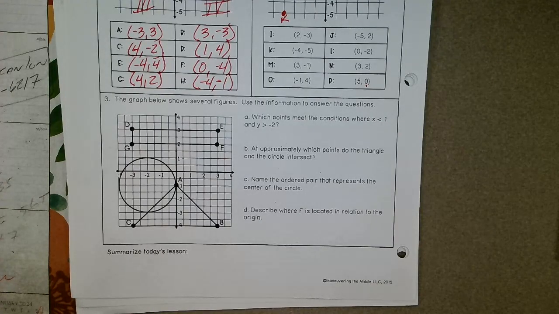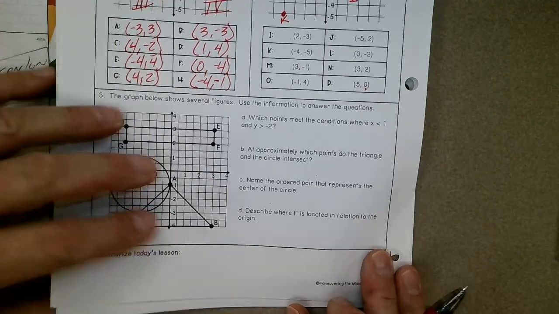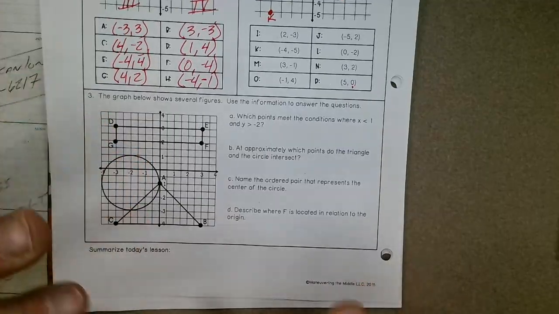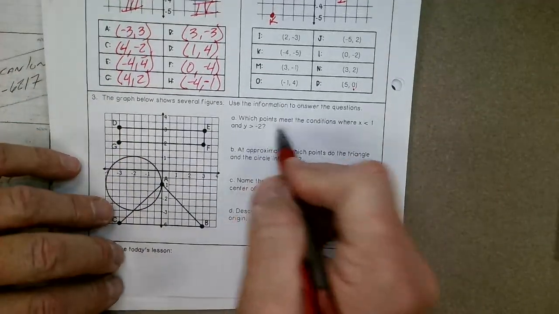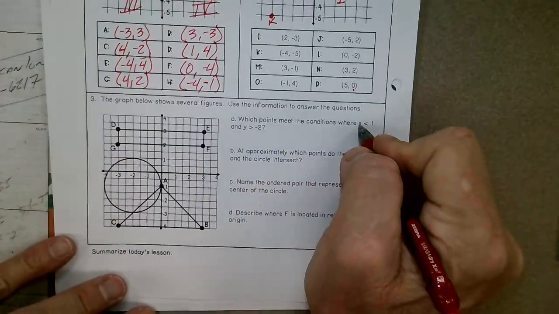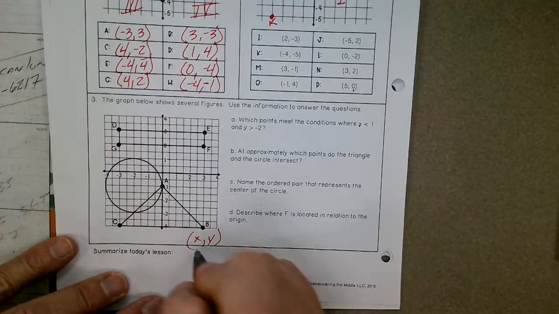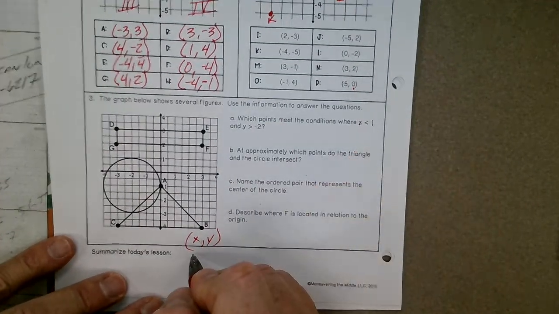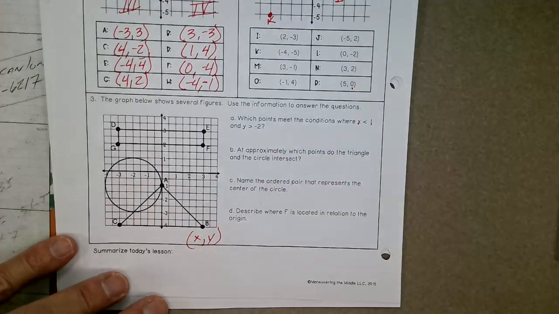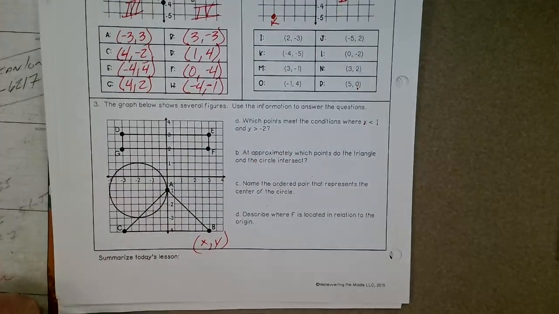Okay? All right, the graph below shows several figures. Use the information to answer the questions. So we have to figure this out. This can be a little confusing because we have so many equality signs here. So let's slow down here a little bit. Which points meet the condition where x, so remember it's x and y, right? Where x is less than 1 and y is greater than negative 2.